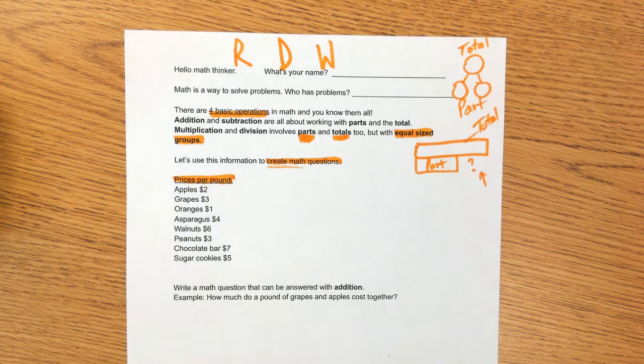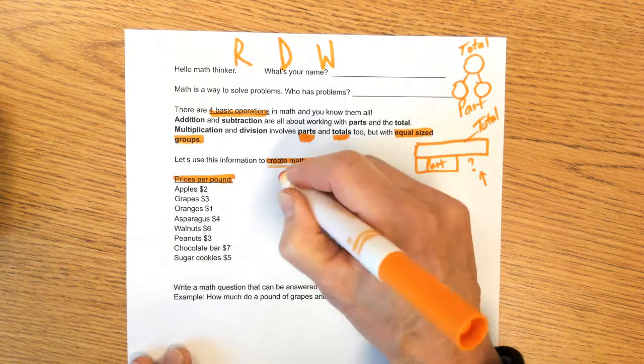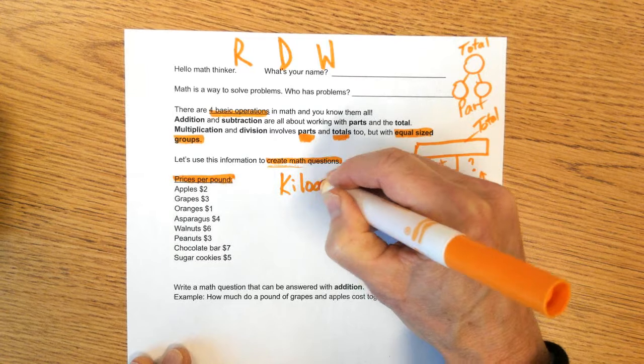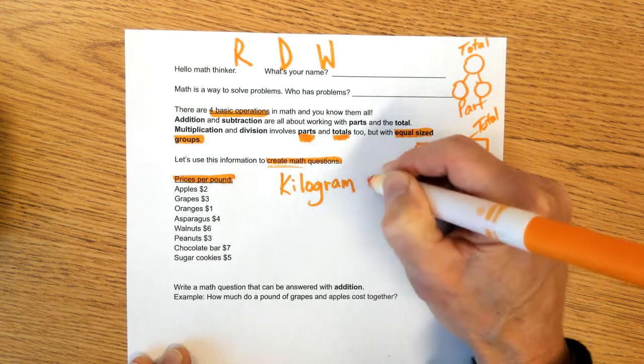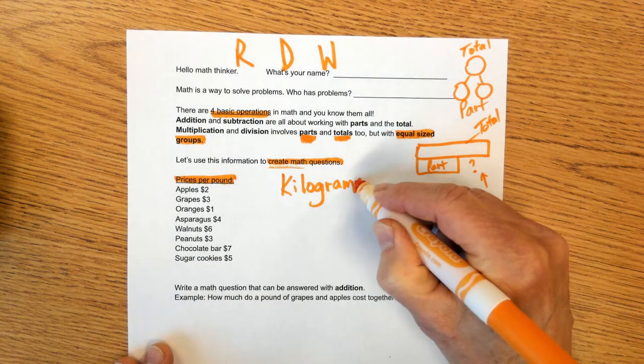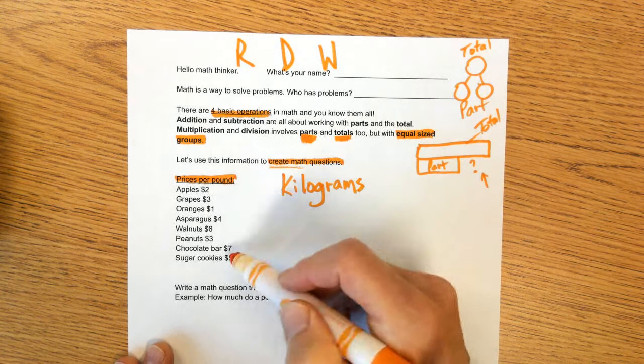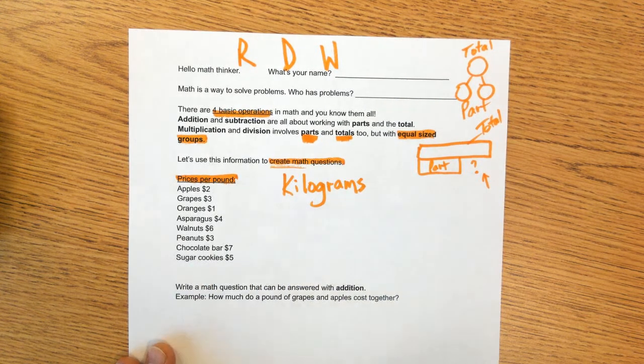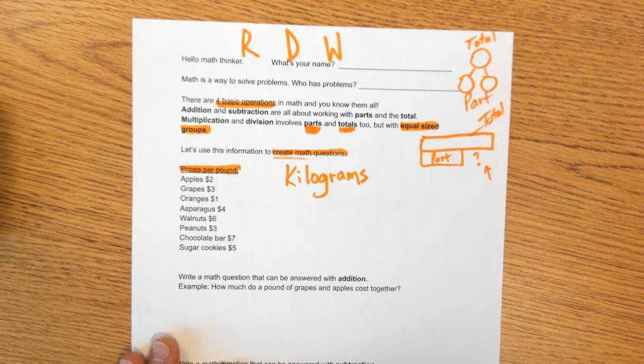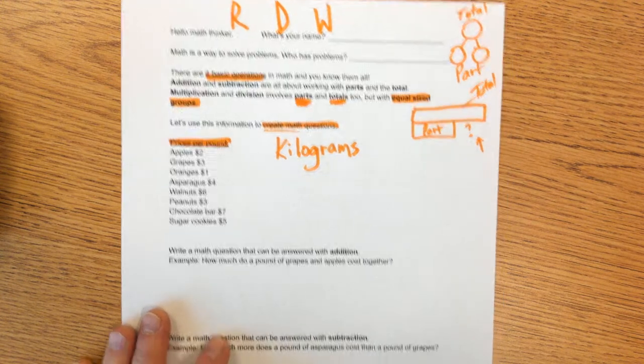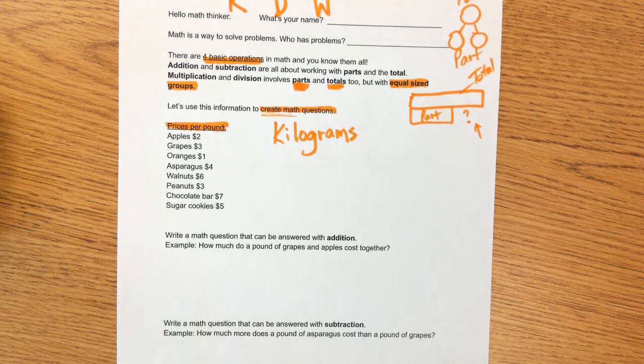Pounds, of course, are the units of measure we in the United States are most used to. It's our customary way of measuring weight. The rest of the world uses kilograms, as you know, the metric system of kilograms and grams, and we've been working with those. But today we're going to use pounds, in part because it works more easily for this example here. So I'm going to ask you to create one addition question.